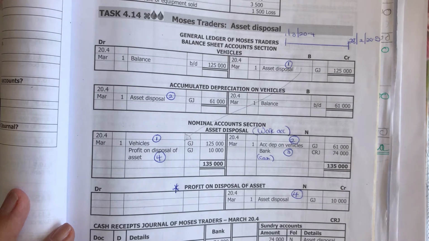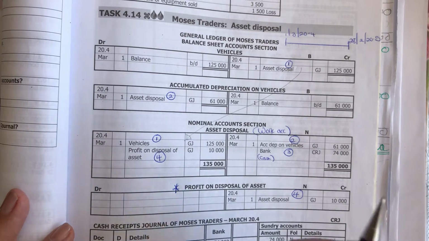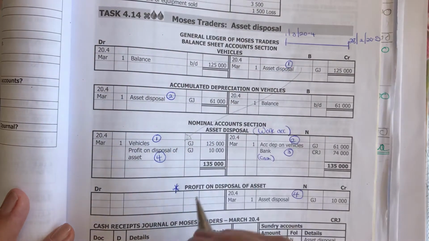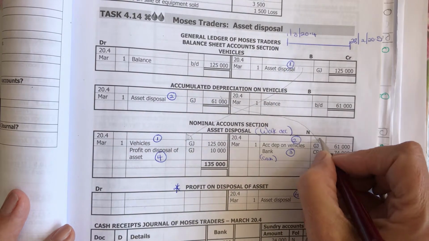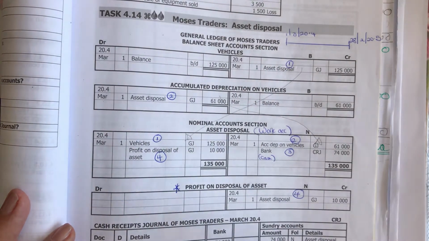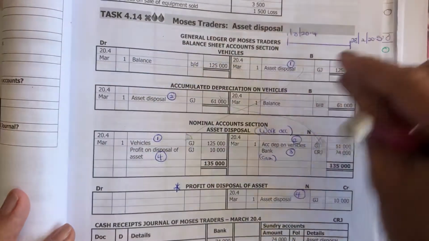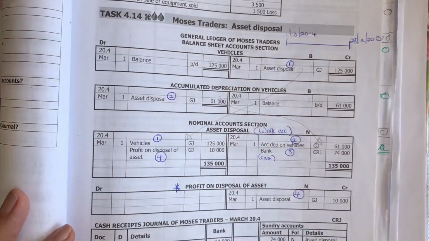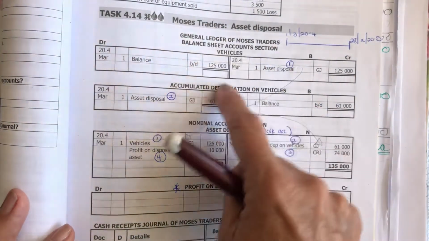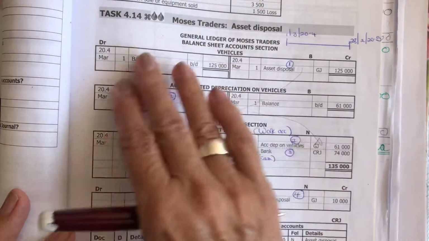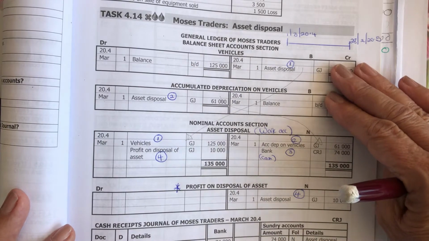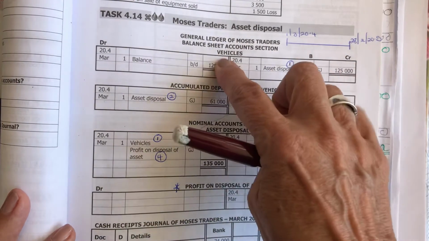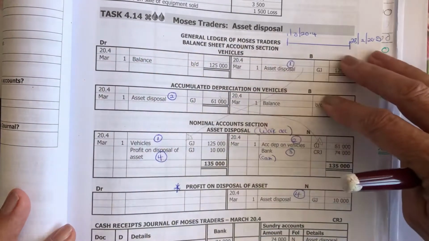Step 2, remove the accumulated depreciation of that vehicle, which in this case is the whole of it, to the credit side of asset disposal. Step 2. Now there's nothing in vehicles, there's nothing in accumulated depreciation. Why? Because there was only one vehicle. So these two accounts are now closed off. Normally you would balance them, but because this is only one vehicle, we are now closing them off.